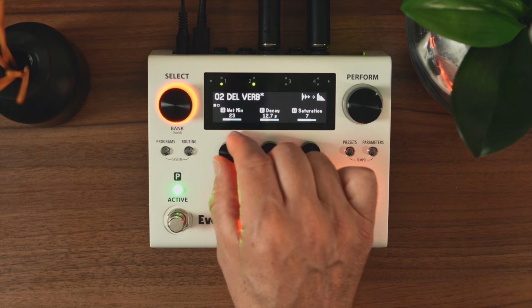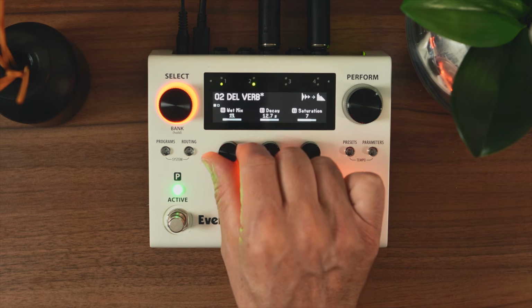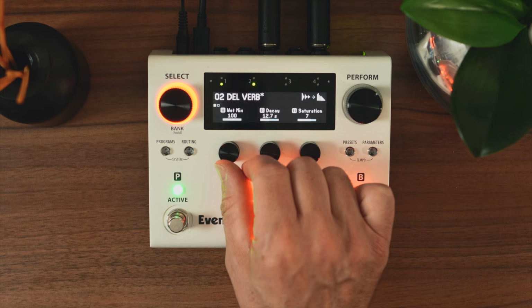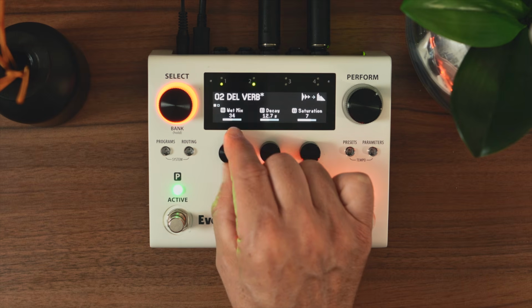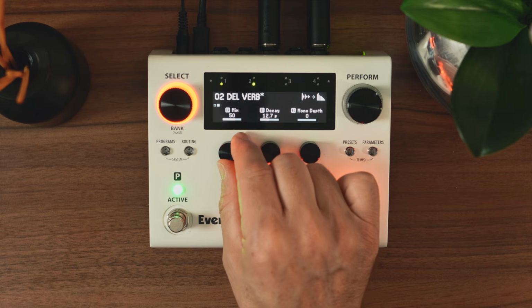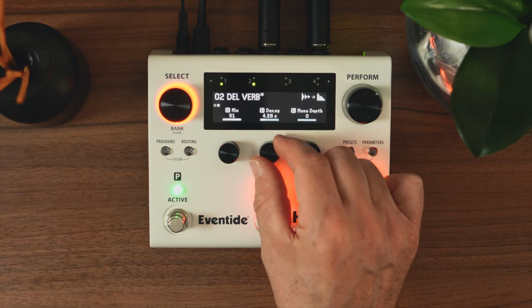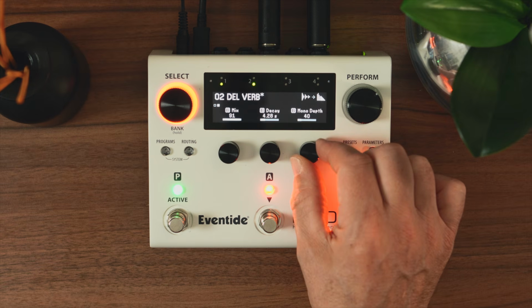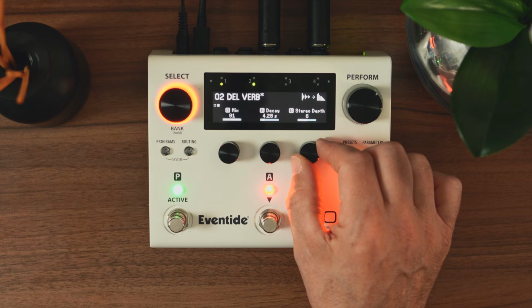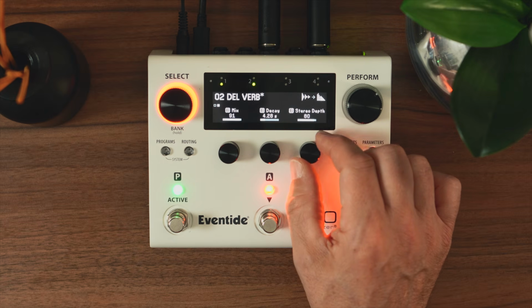We can take the reverb off. Right up. Actually, so now we can take the reverb right up. We can make it a short decay. We can make it more and more stereo.